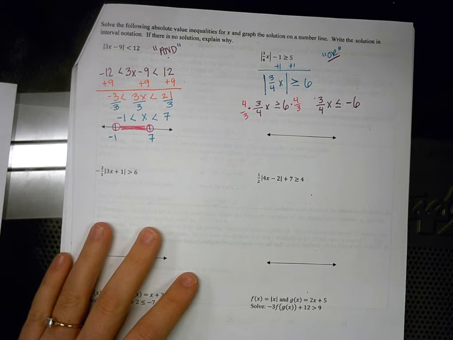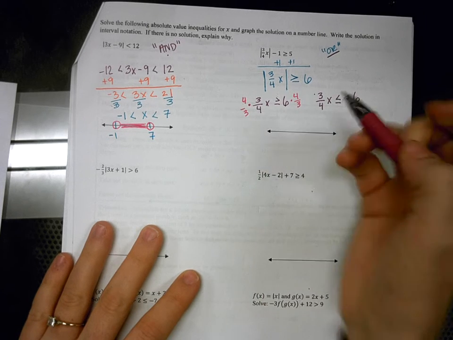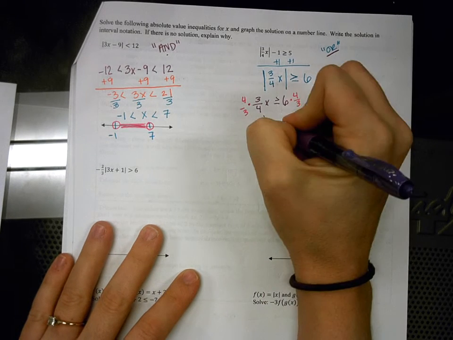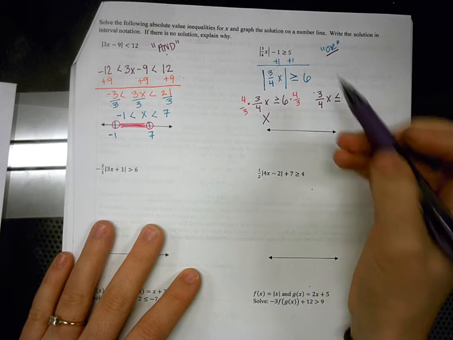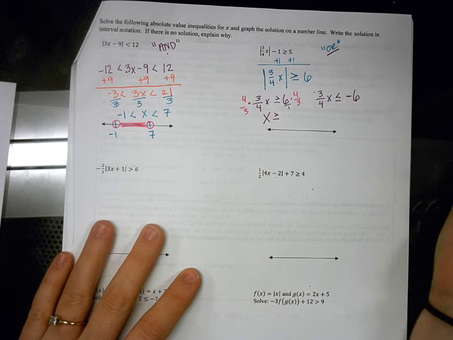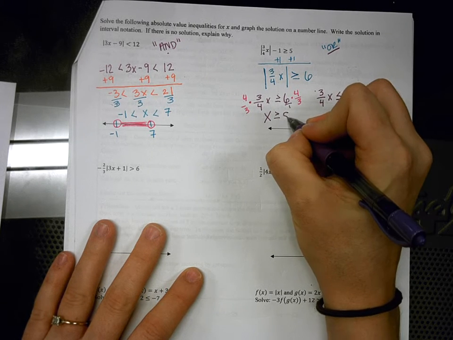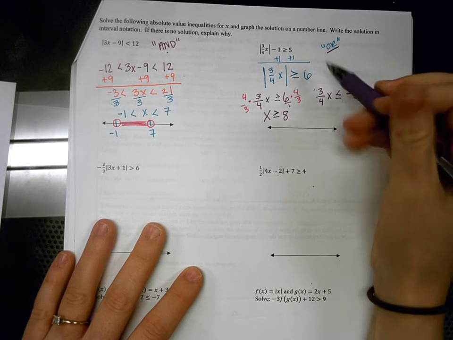This side cancels, right? Because I get 12 over 12, which is 1. And 1x is just x. On the right-hand side, 6 times 4 is 24. What's 24 divided by 3? 8. So you would get 24 over 3, which equals 8.